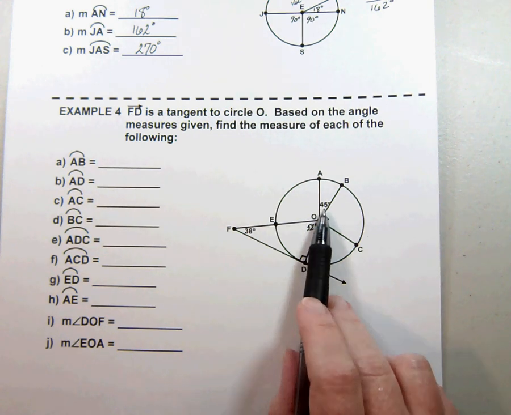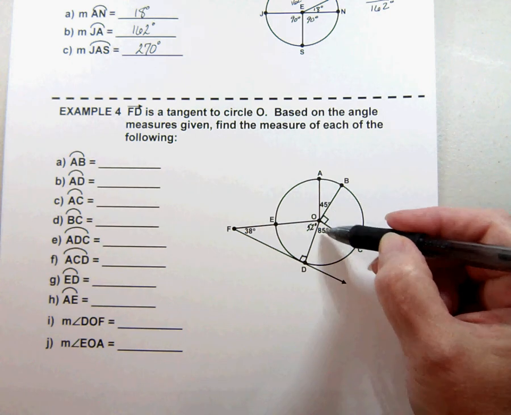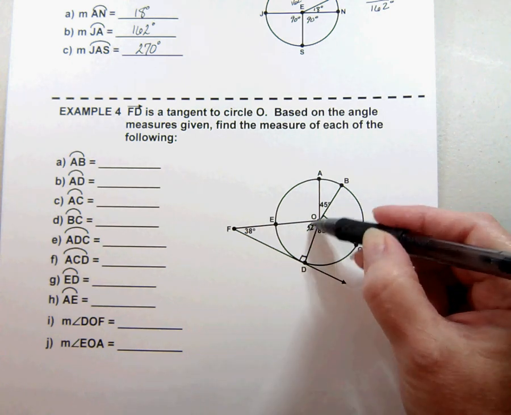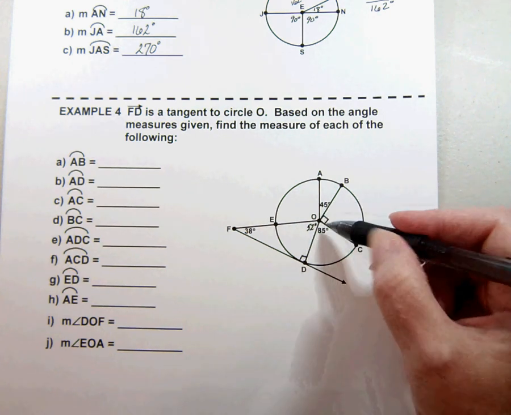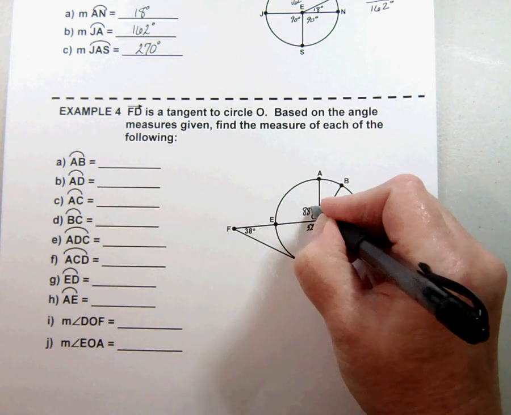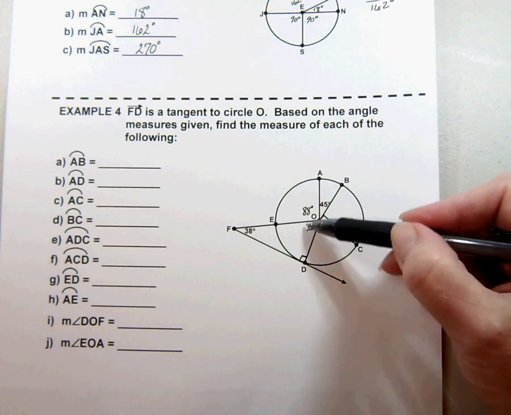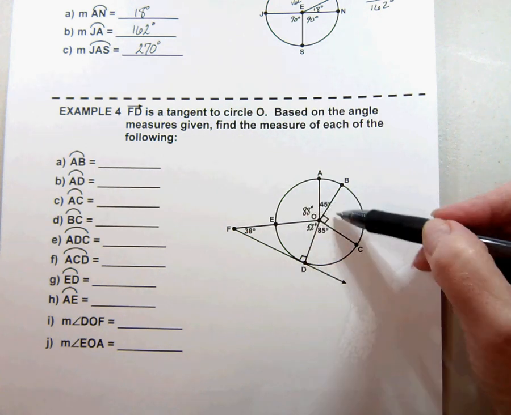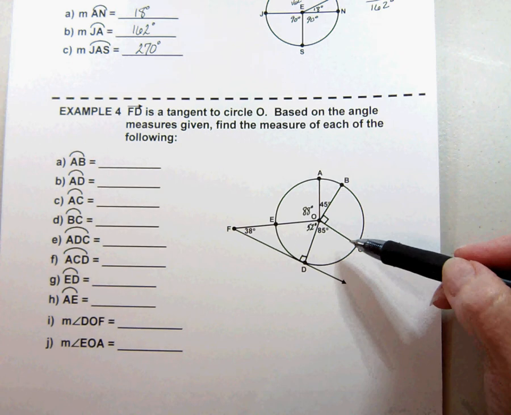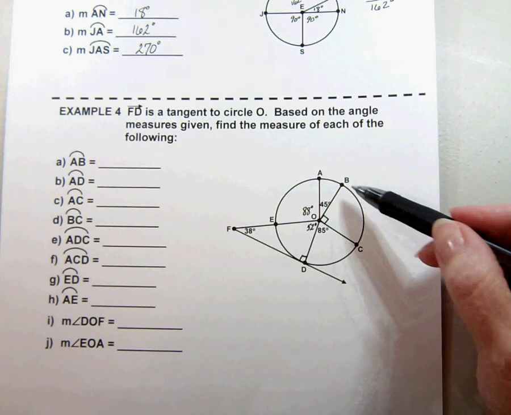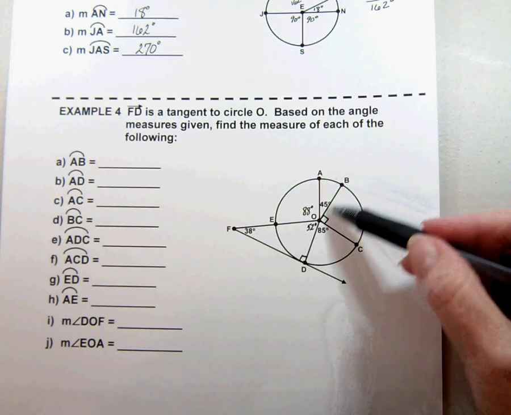So if you were to add 45, 90, 85, and 52, and then subtract that from 180, that gives you 88 for this angle. And if you want to check it, just make sure you add all of these angles together, and they should all equal 360. That's another way to know your angles. On AB, that's going to be the central angle 45.